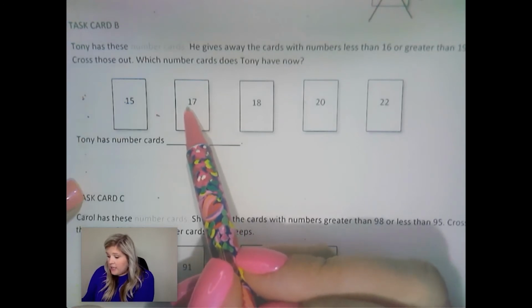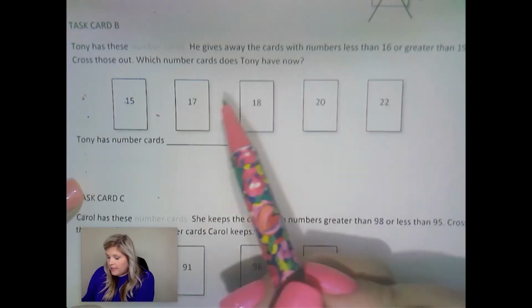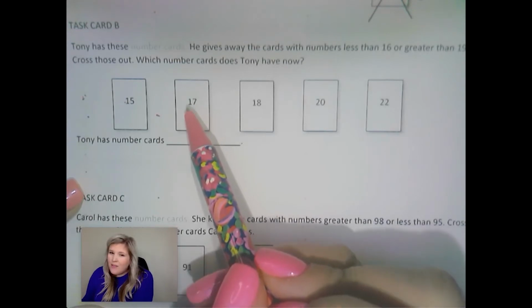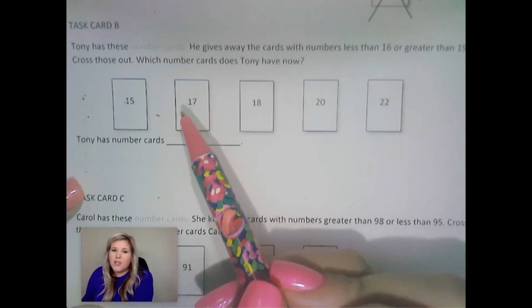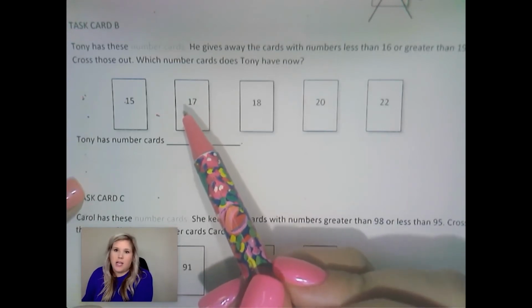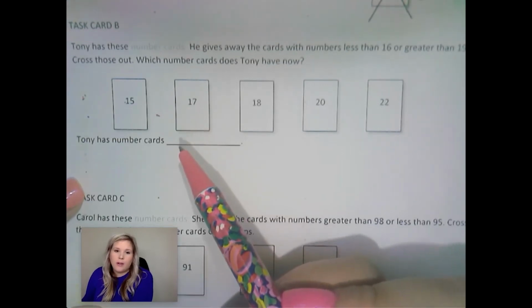17 has the same number of tens as 16, but 7 is greater than 6. So 17 is not less than 16. So we won't be crossing it out either.